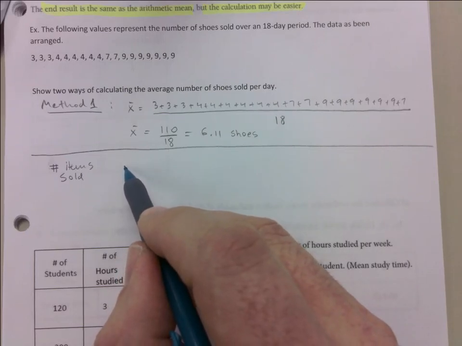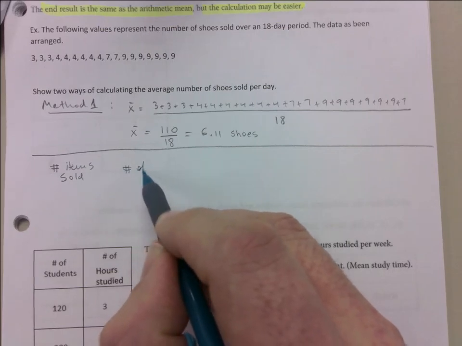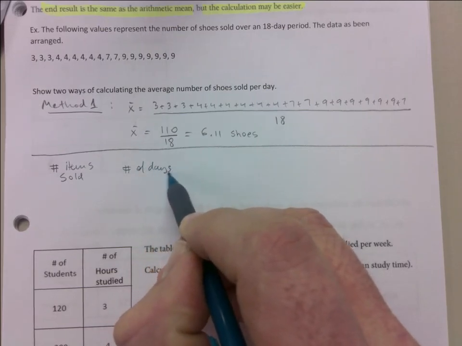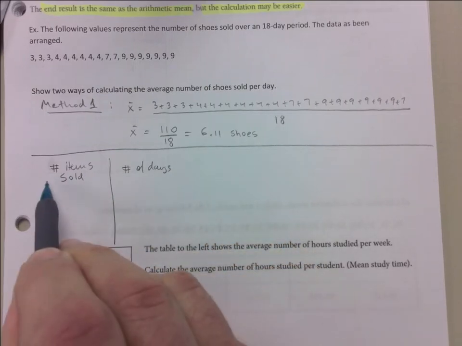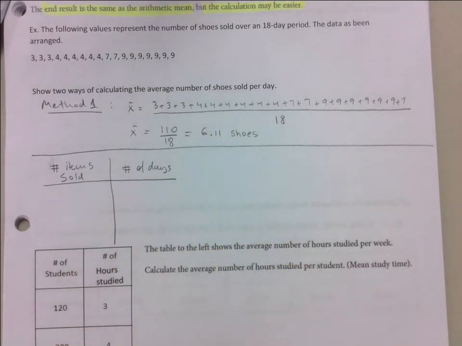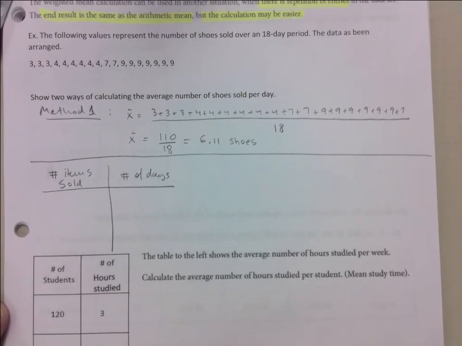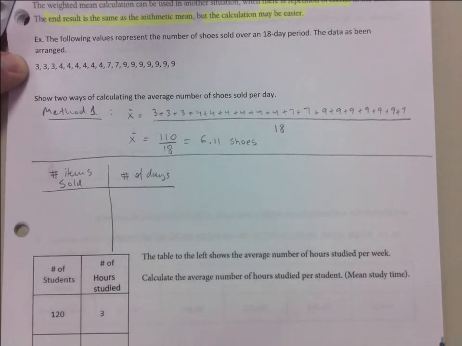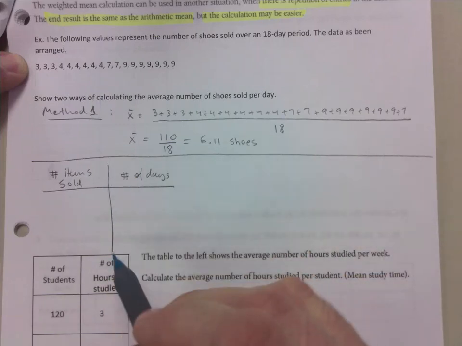And we'll go here, number of days. You're going to make a table like this. So make a T-chart like that.